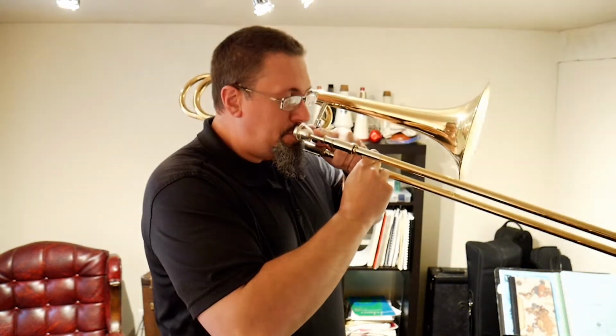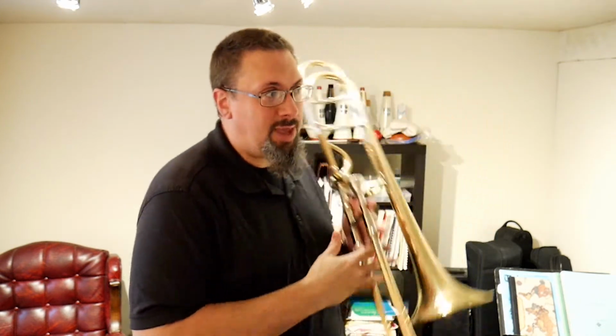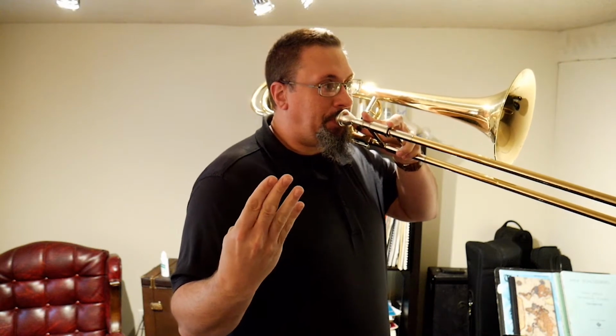So, just as a reminder, partials refer to the different overtones that we are able to play on our instrument. So, for example, on trombone, our fundamental B flat, our pedal B flat, would be considered the first partial. And then we just count upward from there. And so on and so on from there.